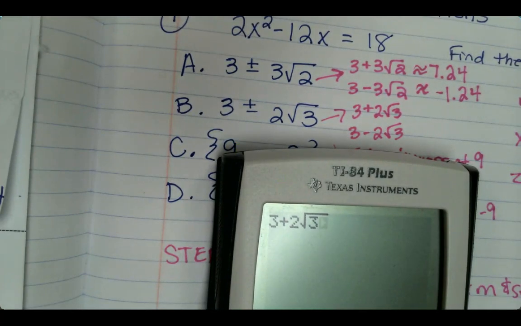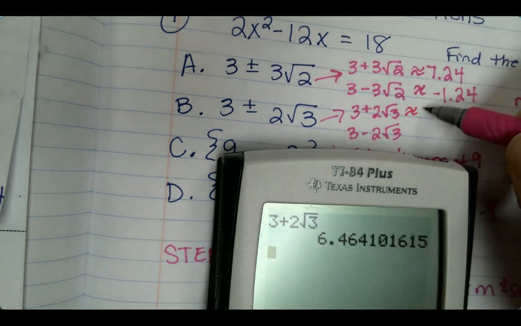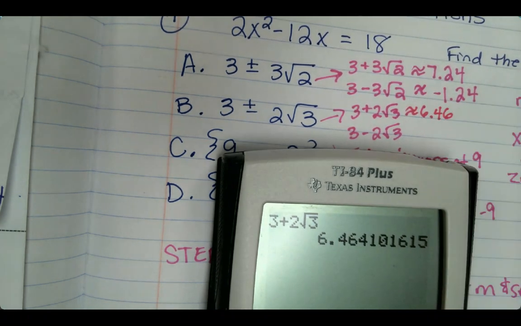And if there's a fraction or a numerator on there, just use the alpha y equals for a fraction. But you'll do it the same way. Make sure we have 2 solutions because it crosses at 2 points. So this is 6.46.